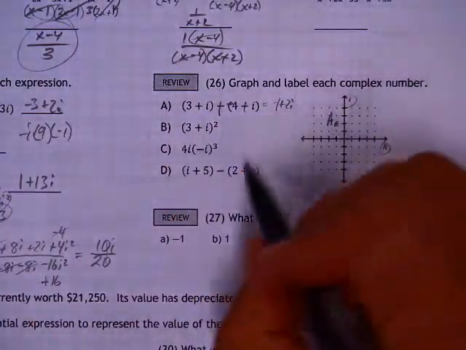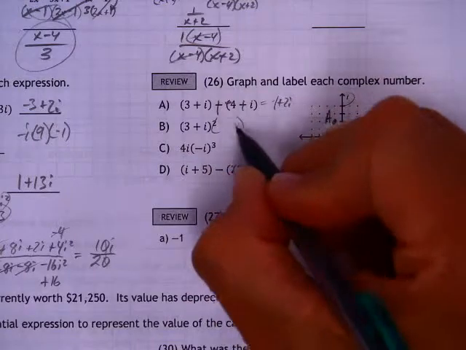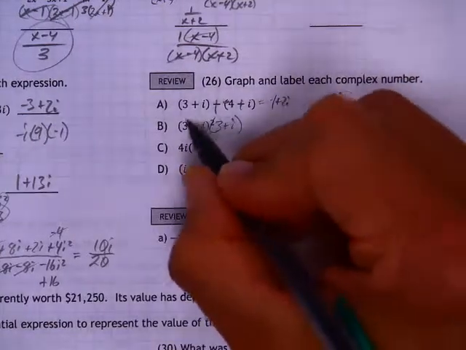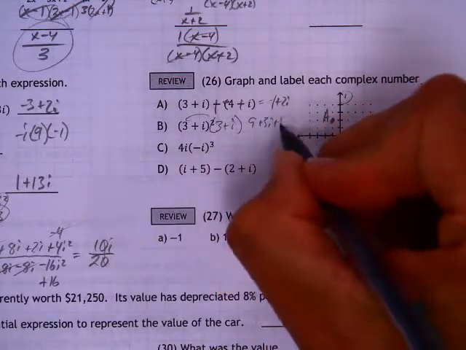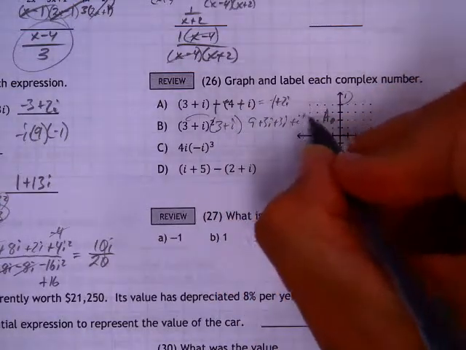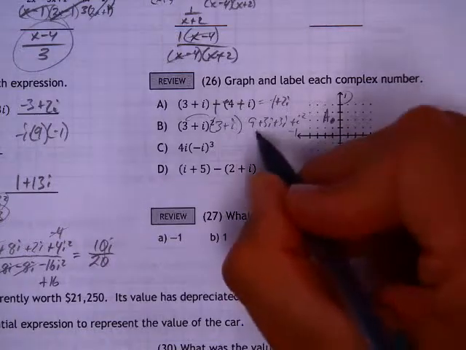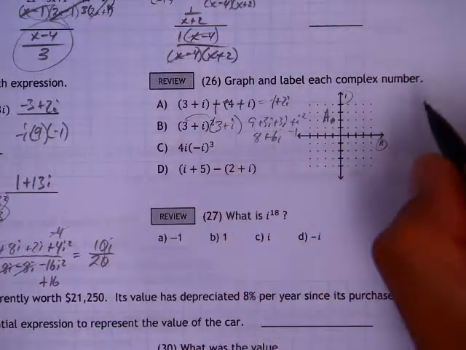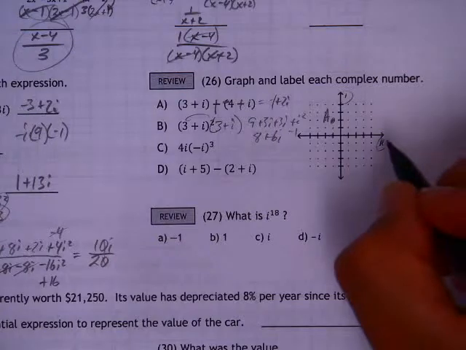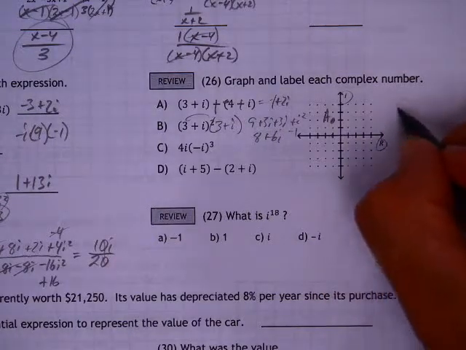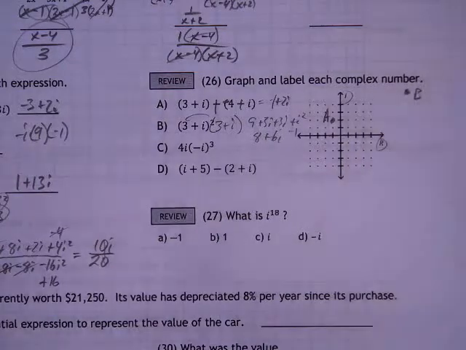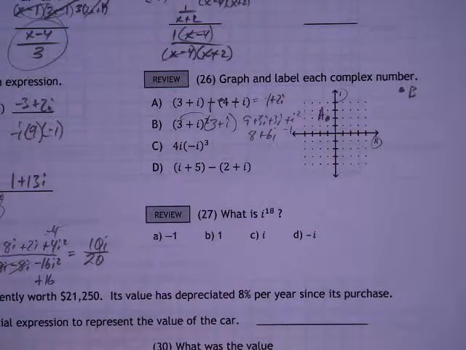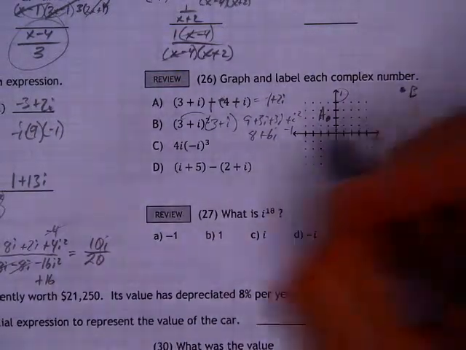And so some of them you have to kind of simplify, and here FOIL 3 plus i. You got your 9 plus 3i plus 3i plus i squared, which is really a -1. So that leaves us with an 8 plus 6i. Well, that's hard. 8's way over here and 6i is way up there, so it's going to be out there somewhere. That's B. All right, that wasn't too helpful. Well, not helpful. It's just off the grid. It's over 8 and up 6, right?